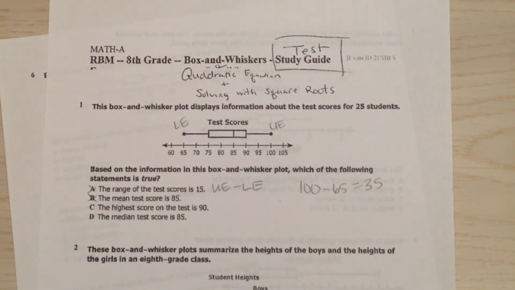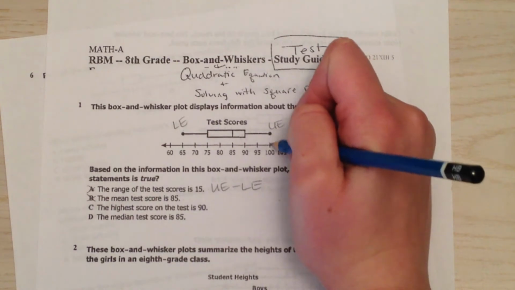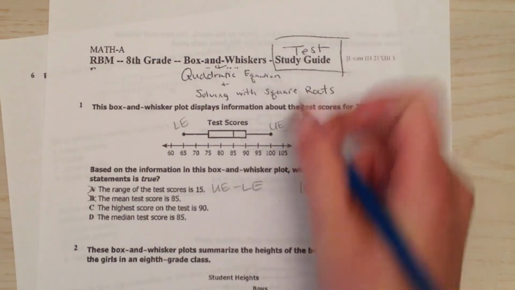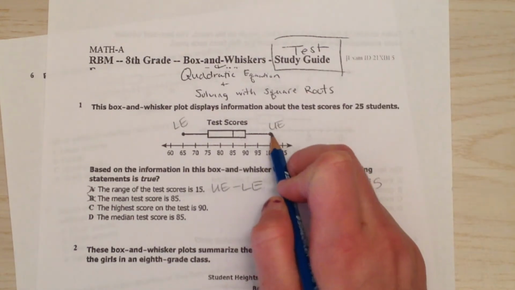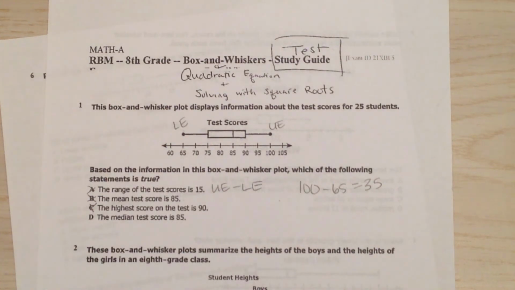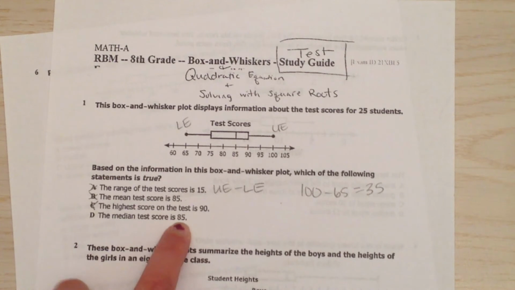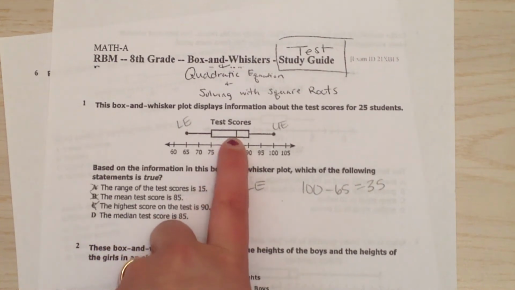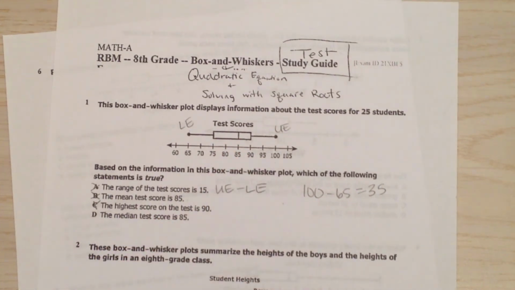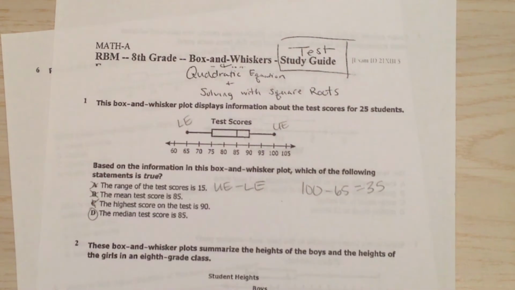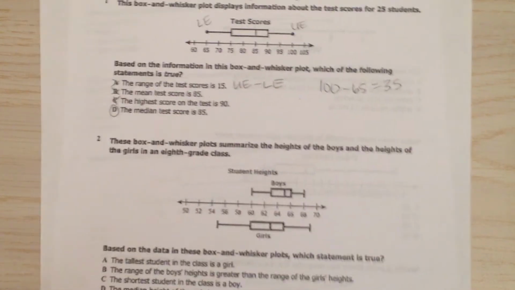Next one says the highest score was a 90. That would be our upper extreme, but I see that we got 100 as our highest score. So that one's also wrong. And that final one, D, must be the right one. A median is 85. So there's my line in the middle of my box, and it is right on 85. So that is my median. So D is correct.